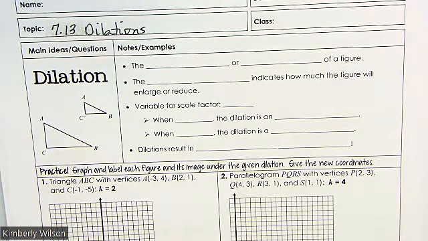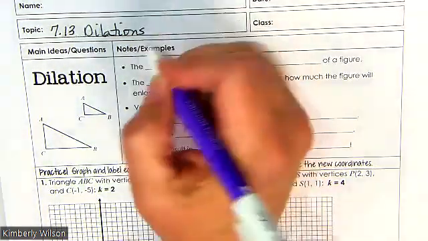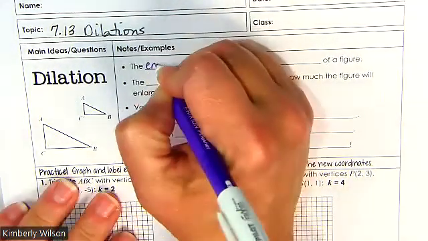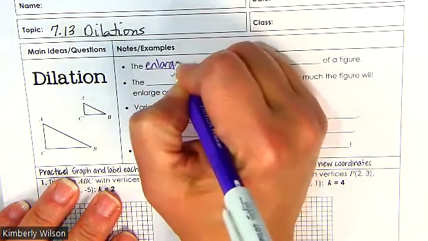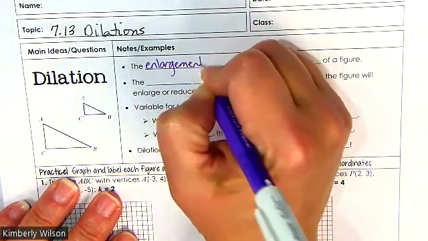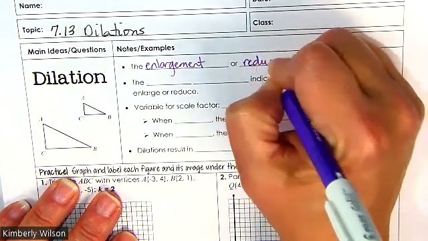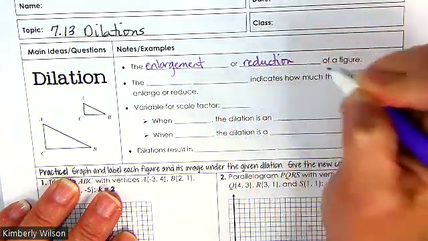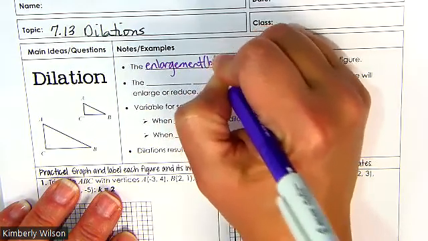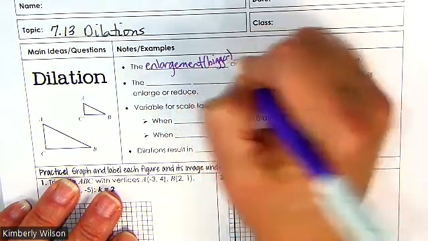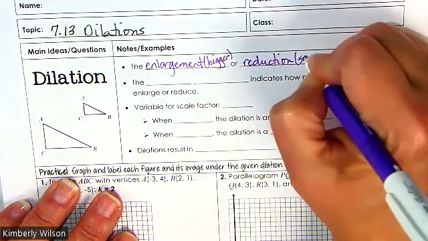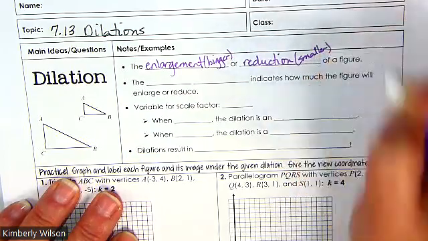Hi guys, today we're covering 713, which is dilations. This is the last transformation. It is the enlargement or reduction. Enlargement is bigger. Reduction is smaller in size.